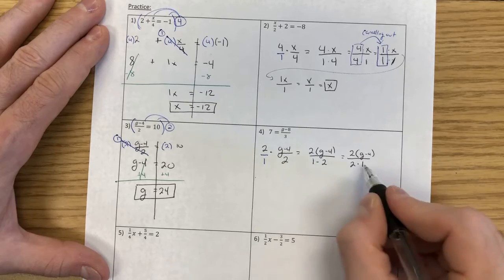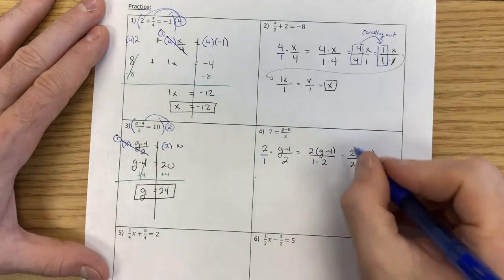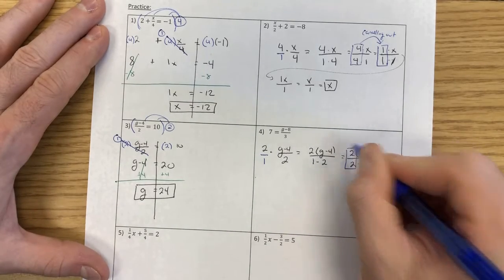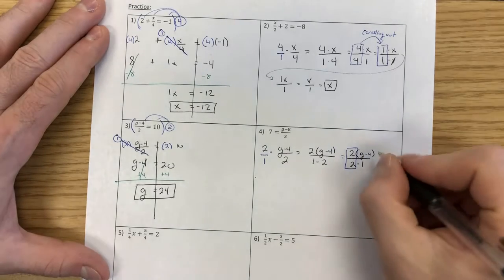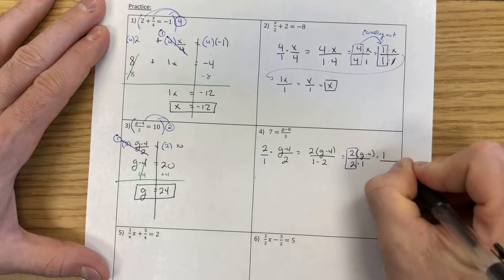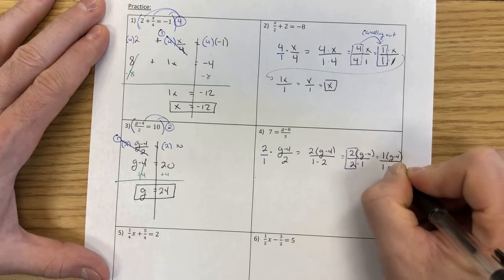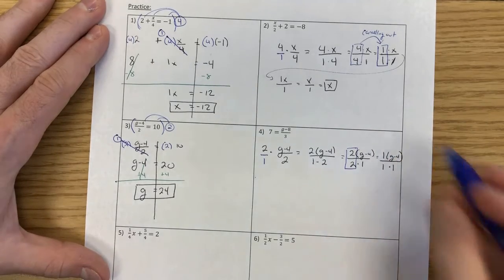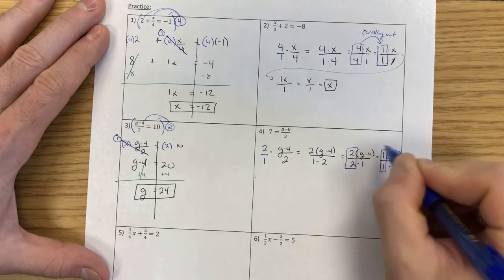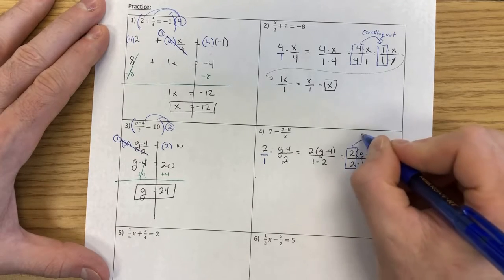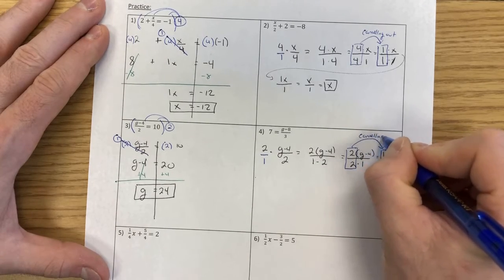So all I did was switch the order. But this allows us to cancel out the 2's. So we're left with 1 over 1 is g minus 4 times 1. That's the canceling out.